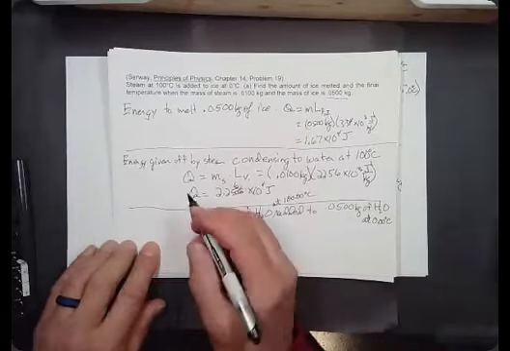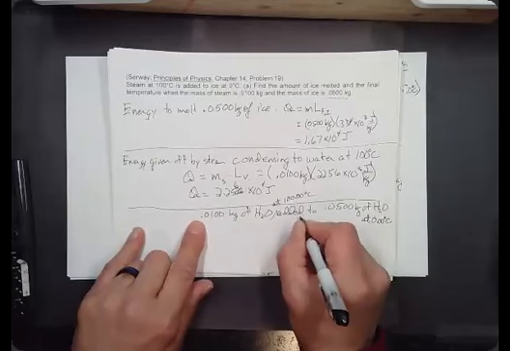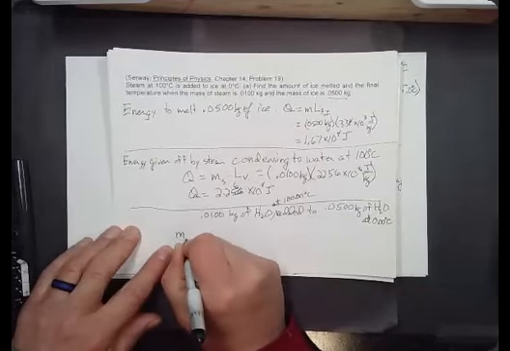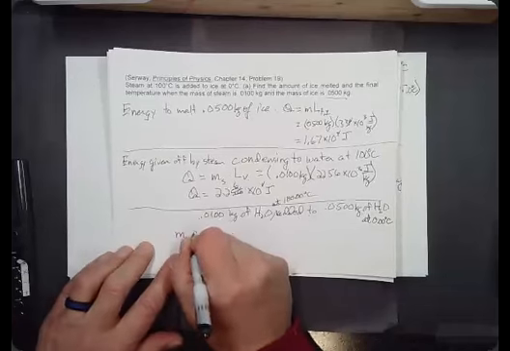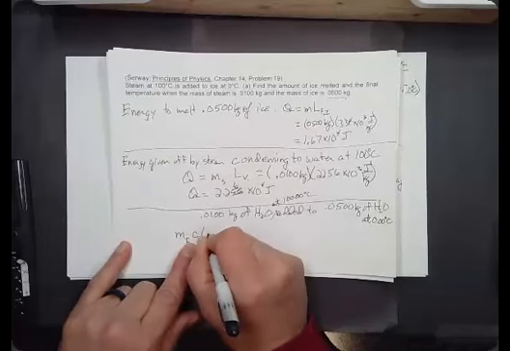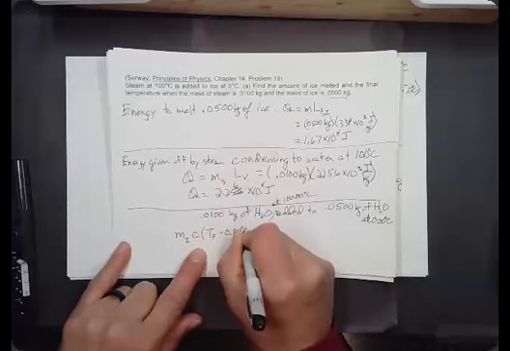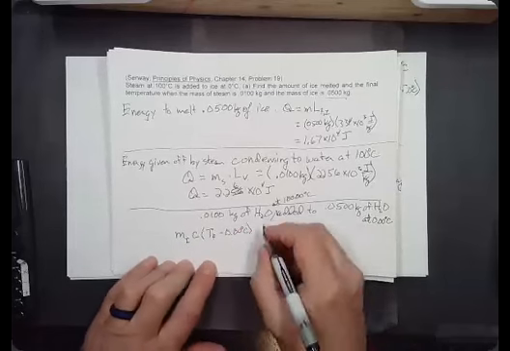Well, here's what we're going to have. We'll have a bunch of heat going into that cold water. So I'll have the mass of what was formerly ice times the specific heat of water times T final minus 0.00 degrees Celsius. That's the heat that goes into the ice.